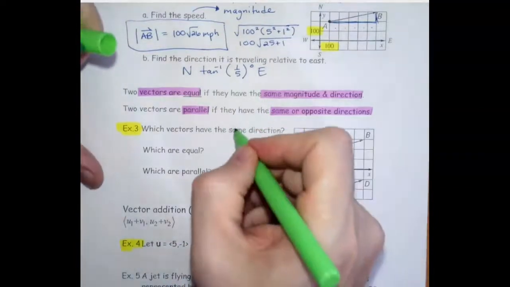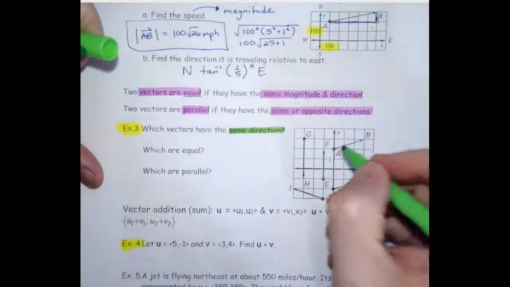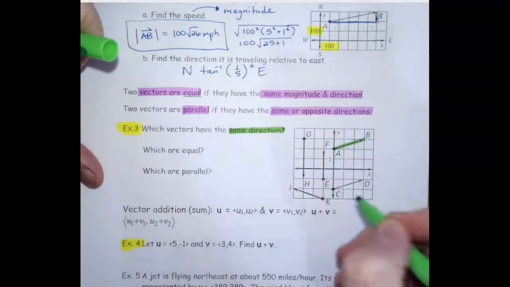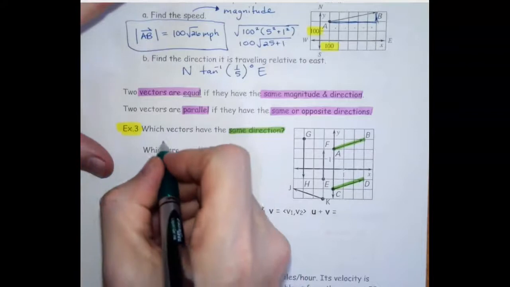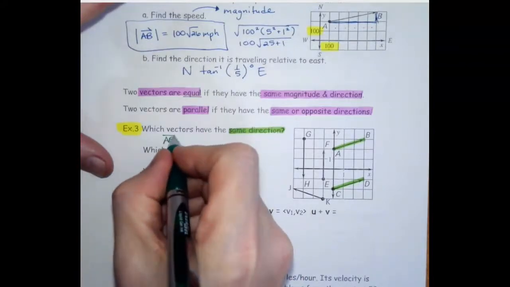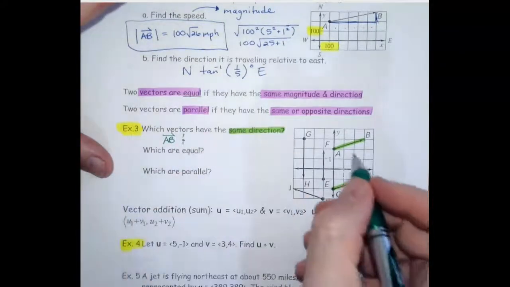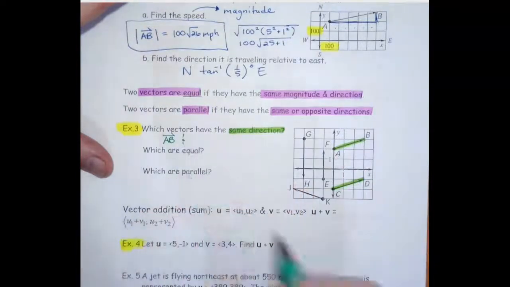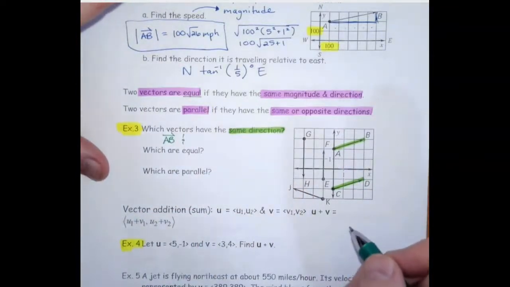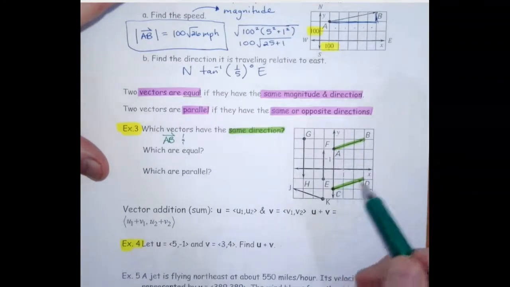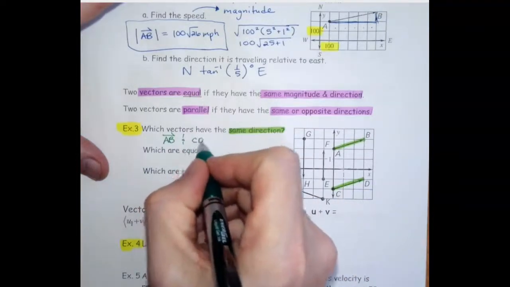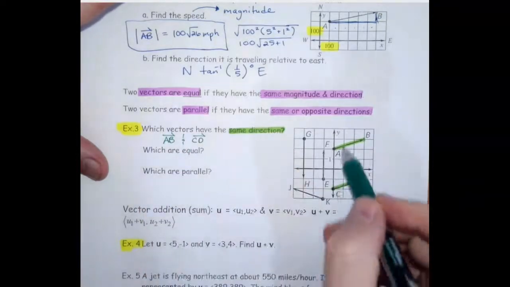So that's vector AB and vector CD. Okay. There's a lot of letters on there.